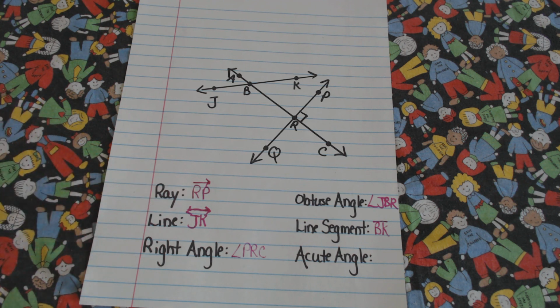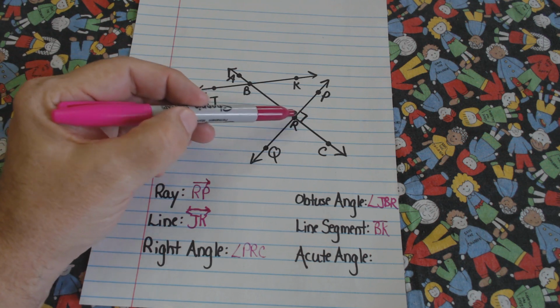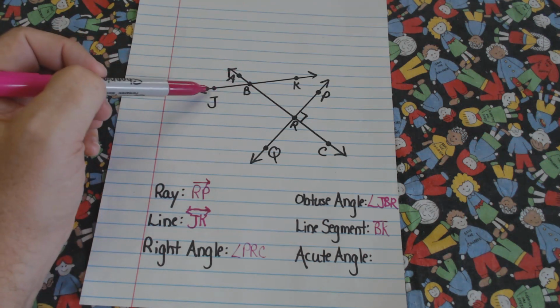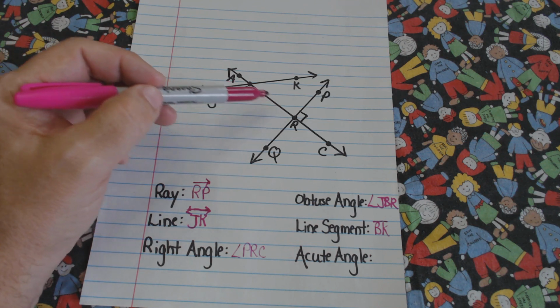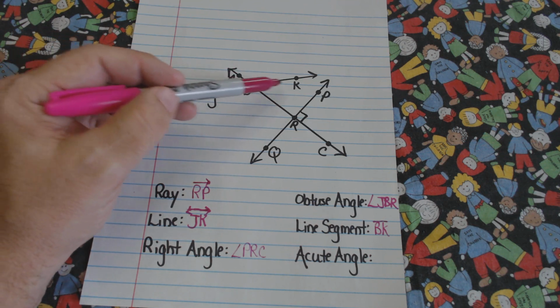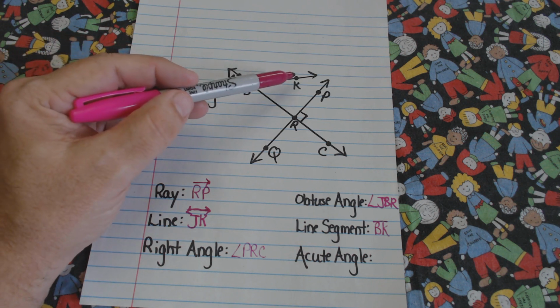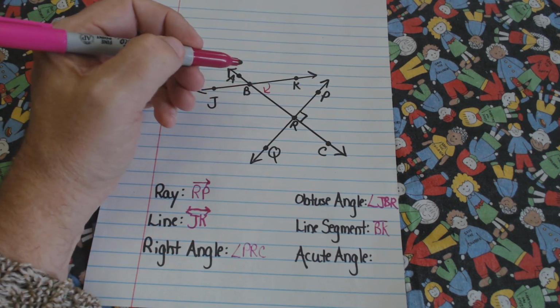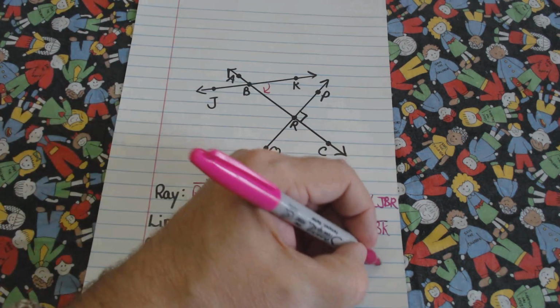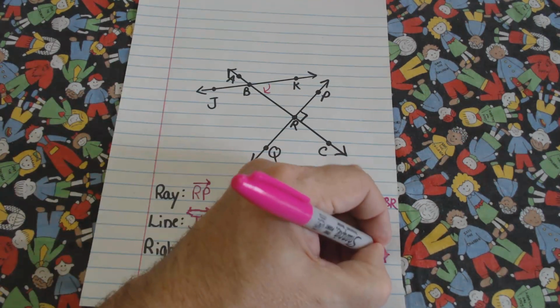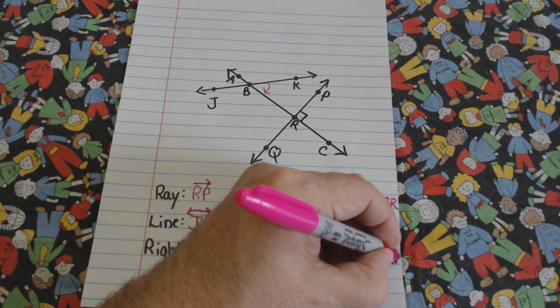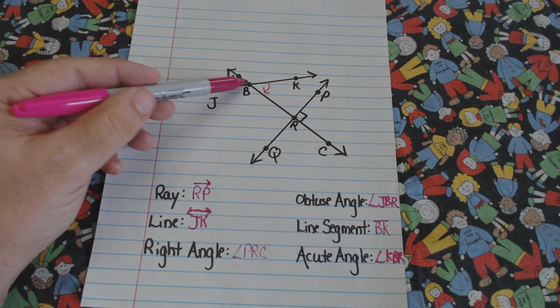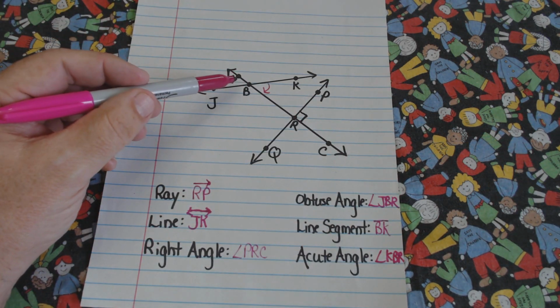And finally, how about an acute angle? An acute angle is a smaller angle than a right angle. Right angles form squares, so none of these will be it. We said angle JBR is an obtuse angle. We said angle ABK is an obtuse angle. But what about angle KBR? This angle right here. That is smaller than a right angle. So angle KBR. We'll also point out angle ABJ would also be an acute angle.